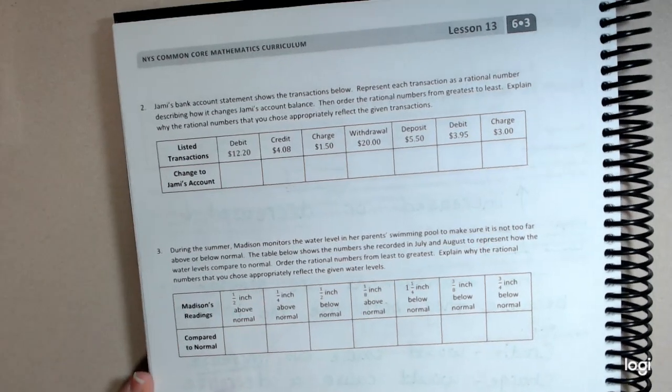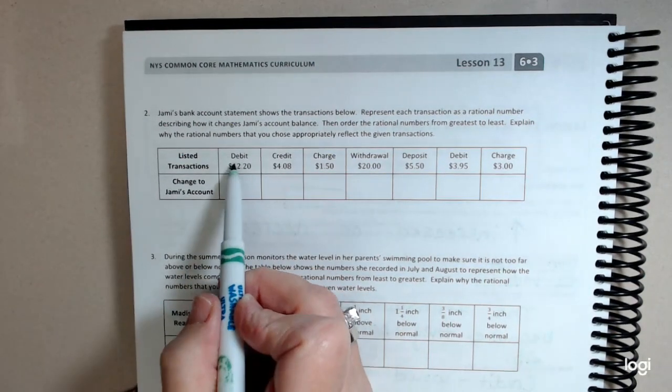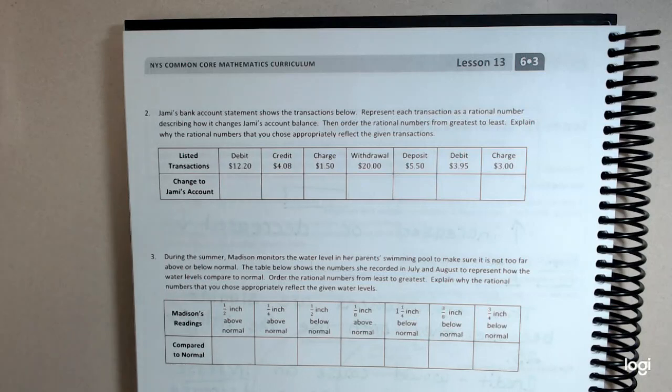All right, let's see if we can do this one. Oh, we have to know these words: debit and credit, charge, withdrawal. Let's see if we can remember those.